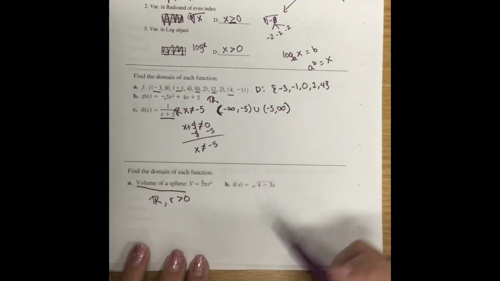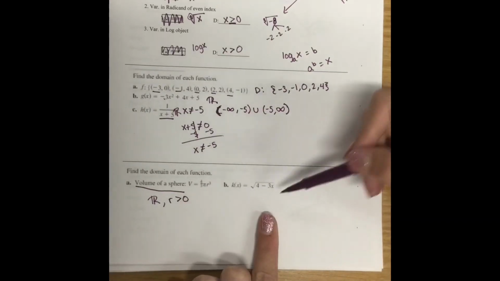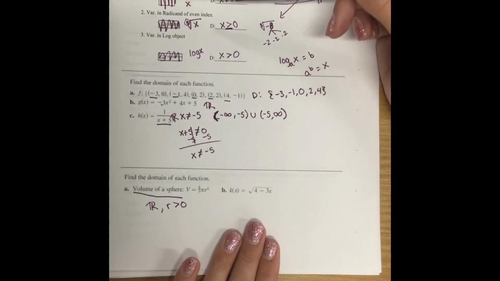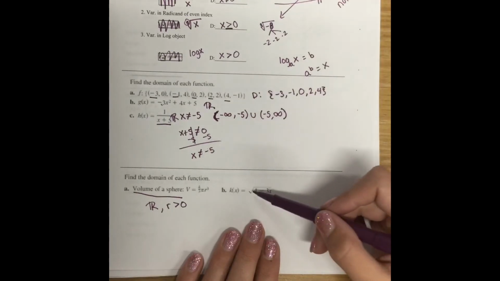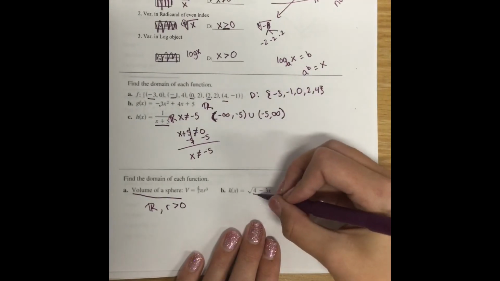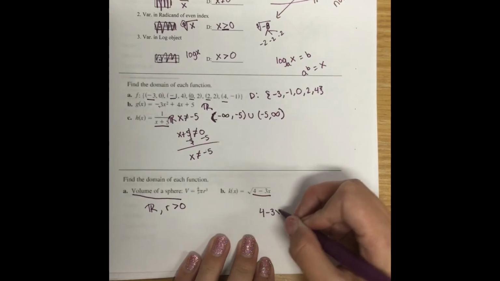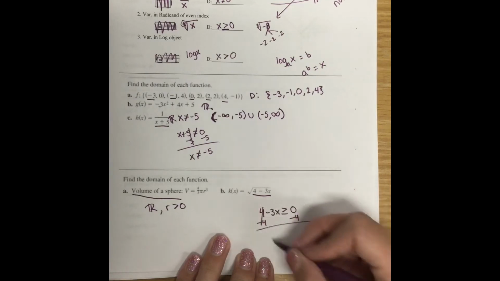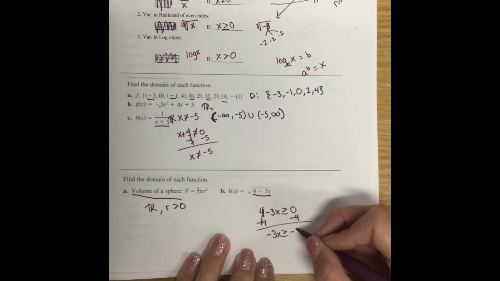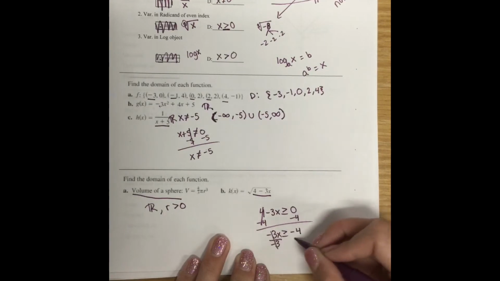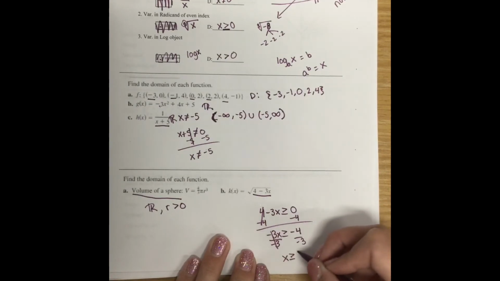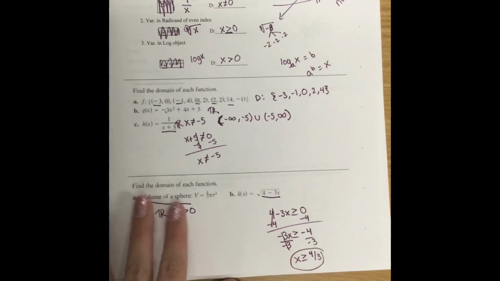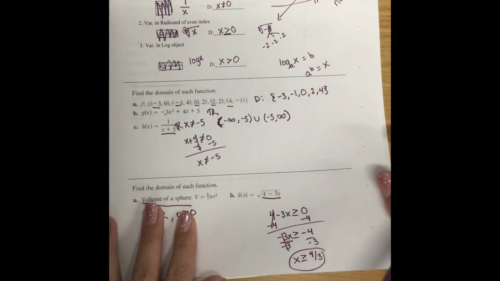But otherwise, if this wasn't a distance, it could just be all real numbers. Okay, next. Function. Do we have a variable in a denominator? No. Do we have a radicand with an even index? Yes, we do. So everything under here has to be greater than or equal to 0. So we can go through and solve. Negative 3x is greater than or equal to negative 4. And we divide. X is going to be greater than or equal to 4/3. And that would be all real numbers, but it has to be greater than or equal to 4/3.